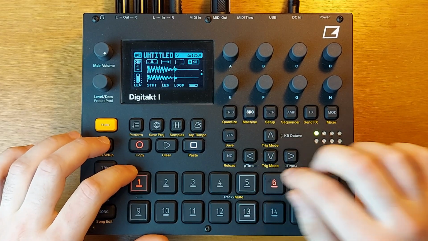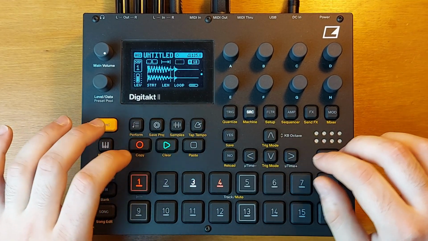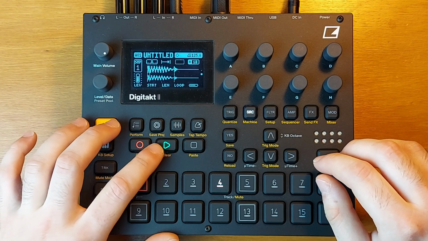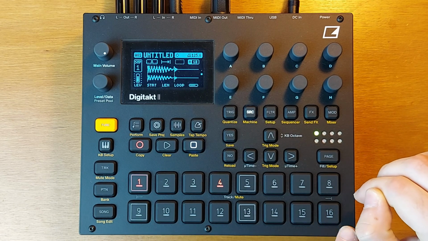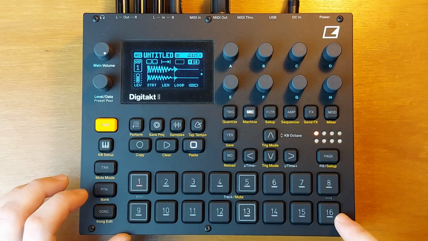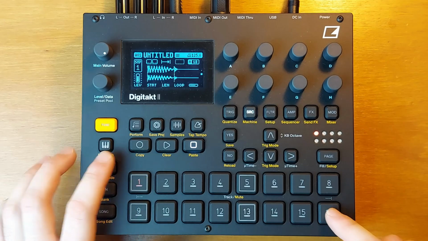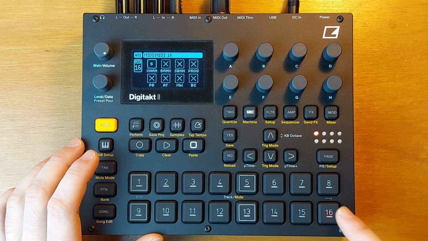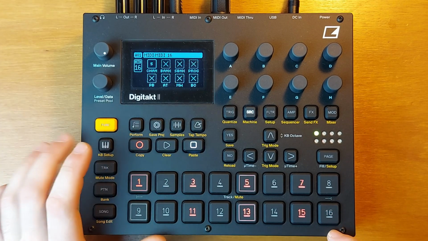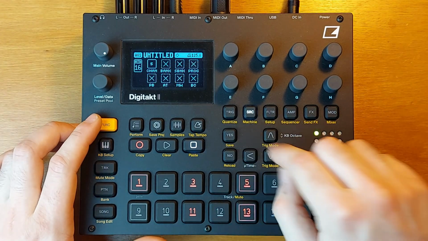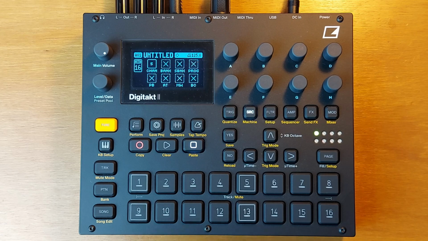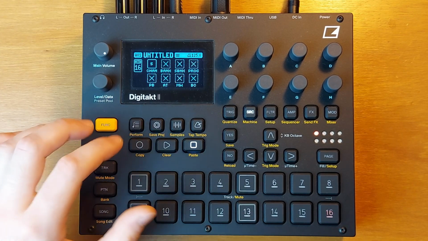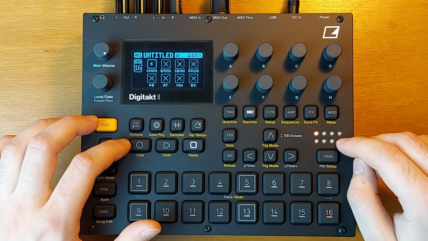Okay, let me quickly create a pattern. And of course, I'm still hearing the MIDI, so I need to clear that pattern. And to clear a pattern, just go to the track, click on record, and then hold function, clear. You need to make sure that you are in record mode, otherwise you will clear the entire pattern. I made that mistake very often.